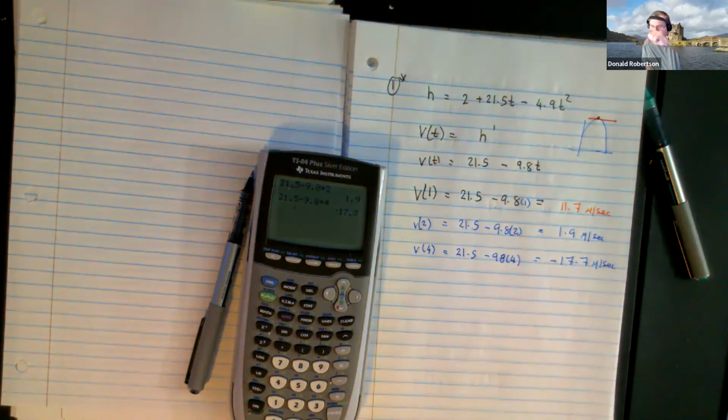It goes up and then it comes down. But that pause, theoretically, is like a microsecond. You wouldn't be able to measure it, but theoretically, isn't it stationary for an instant of time? That's kind of cool.